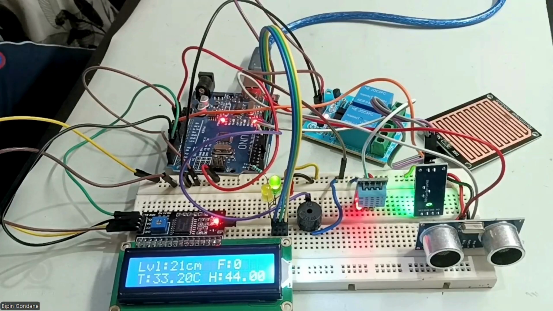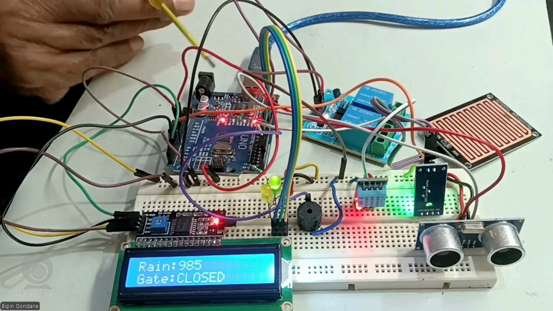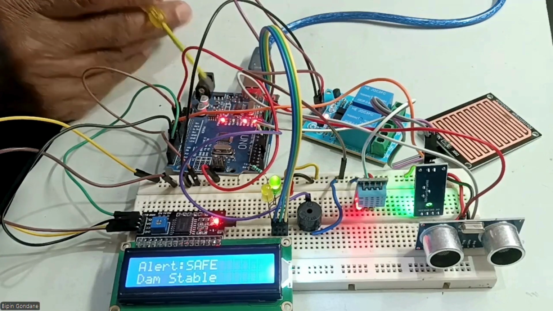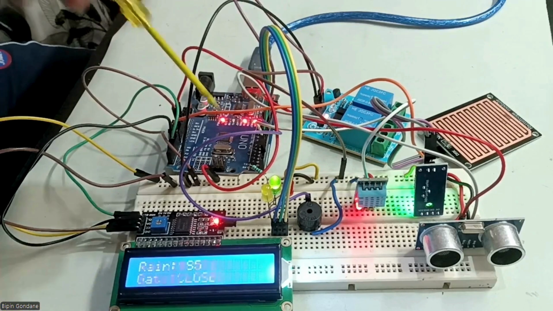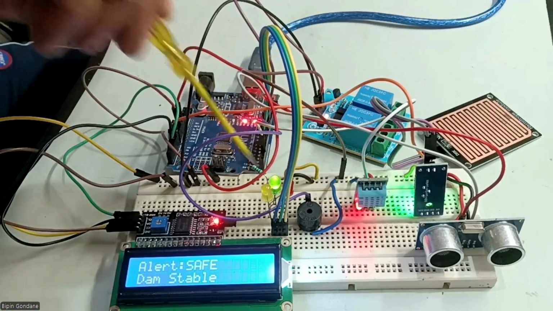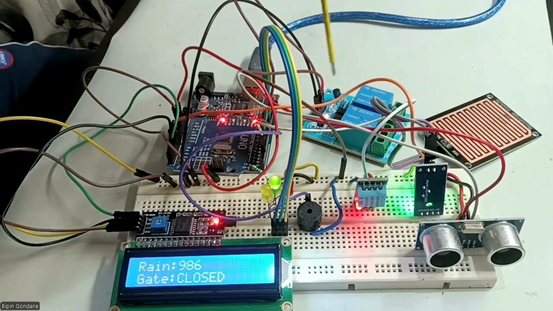So we are in our lab now, and we are looking at the project, the Smart Dam Monitoring Flood Alert System using Arduino. This is my Arduino board. This is the I2C display, where you have three pages turning around. We have a three-color LED: yellow, green, and red. This is a relay. It's a dual relay, but I have used a single relay.